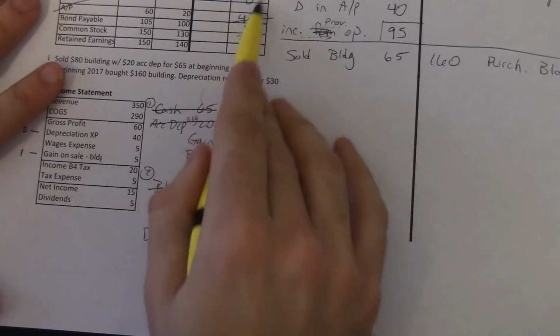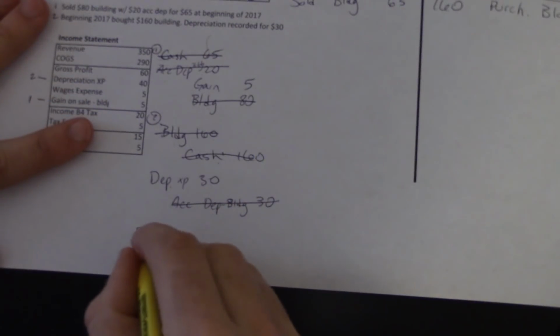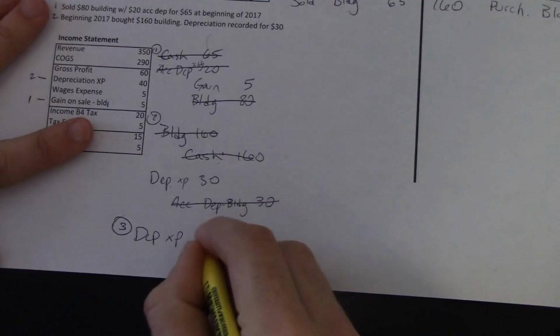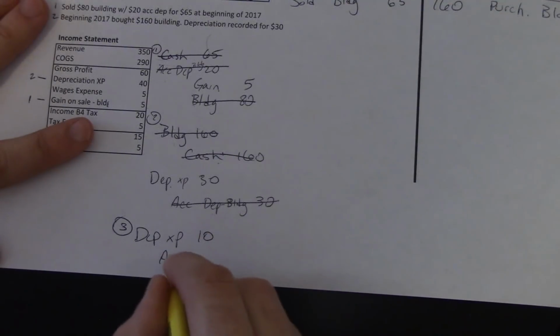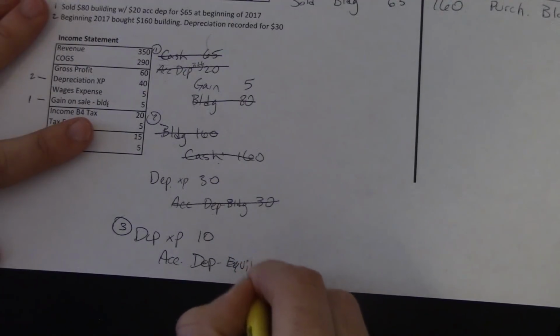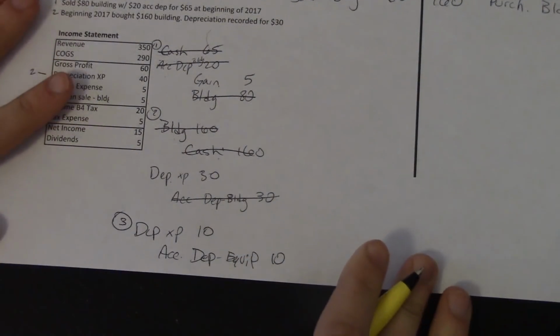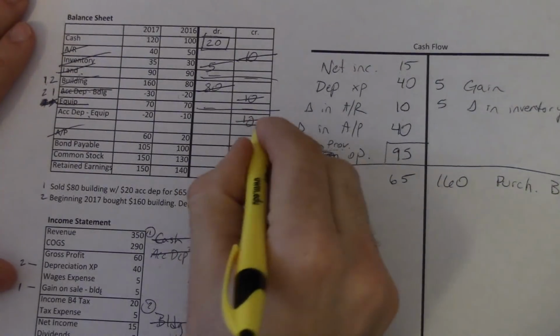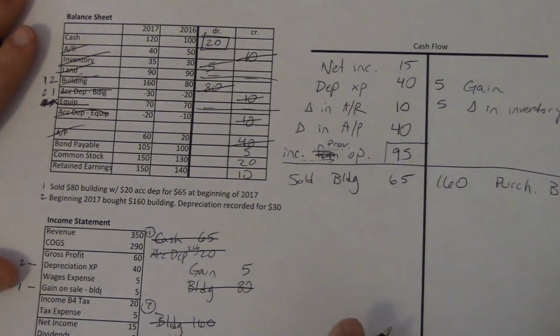How can you think to yourself, how did accumulated depreciation on the equipment increase by 10? Well, the most likely answer would have been, we'll call this number 3. We would have debited depreciation expense by 10. We would have credited accumulated depreciation on the equipment by 10 as well. So a credit of accumulated depreciation by 10 explains this accumulated depreciation here.